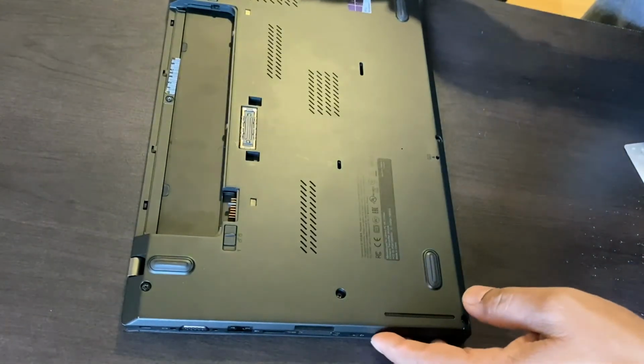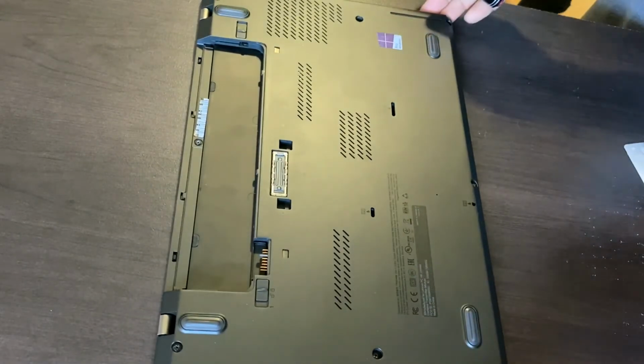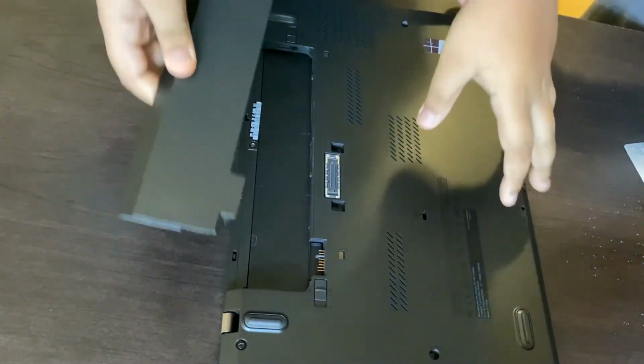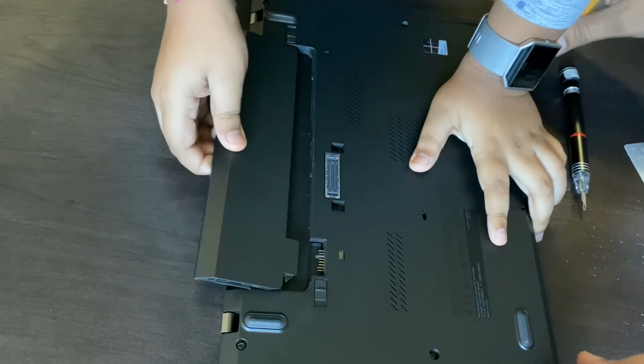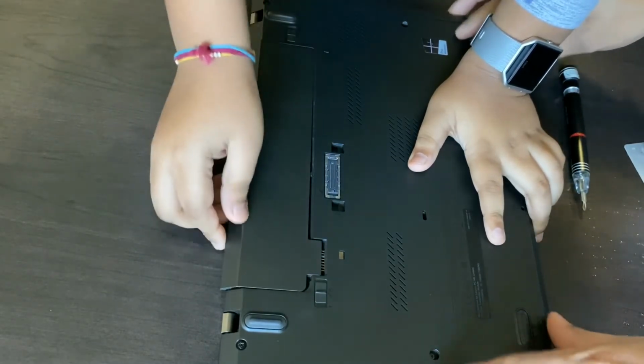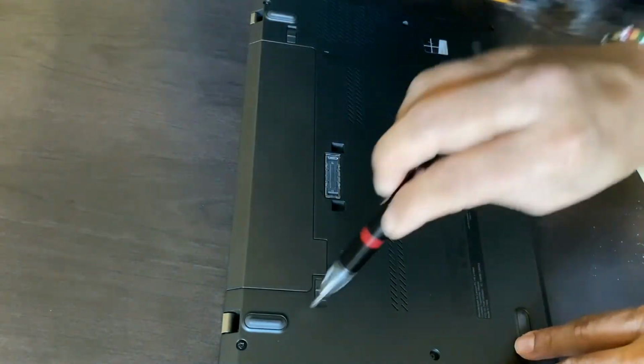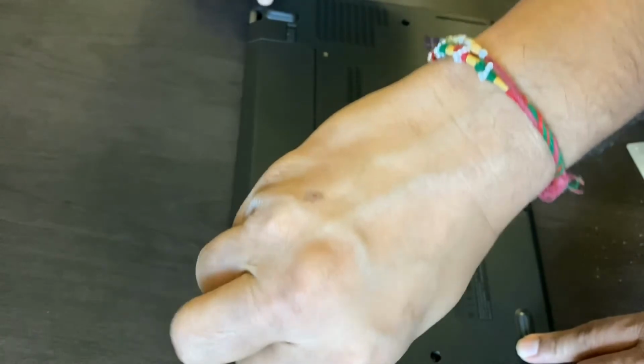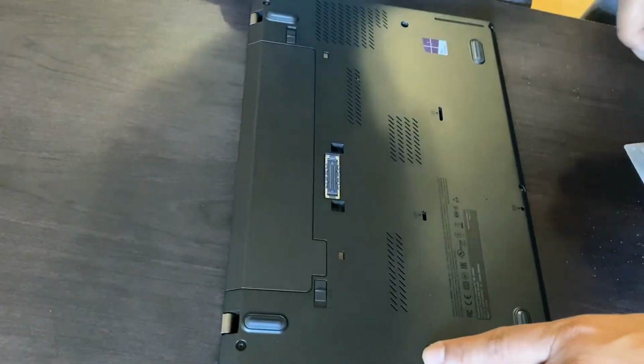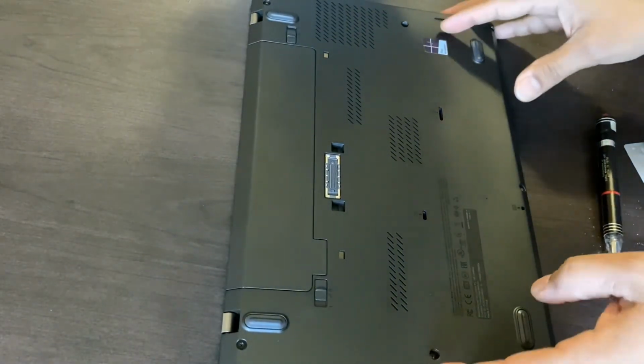Now to put the battery in. Battery goes like this, right? Yep. Slide it in. These two are locked, if you can see. Make sure the screw is still open, so let's close that. This one's closed, right? Yep, everything is closed, everything is good. Now flip it.